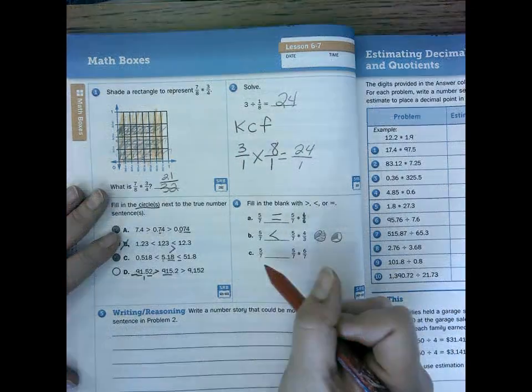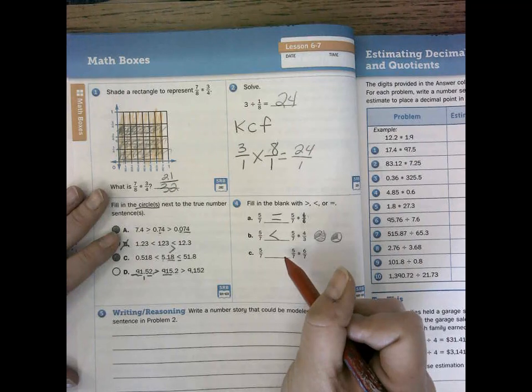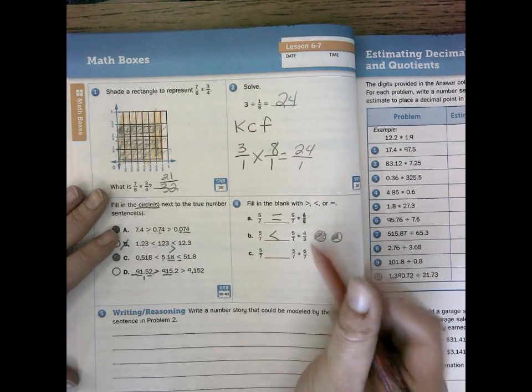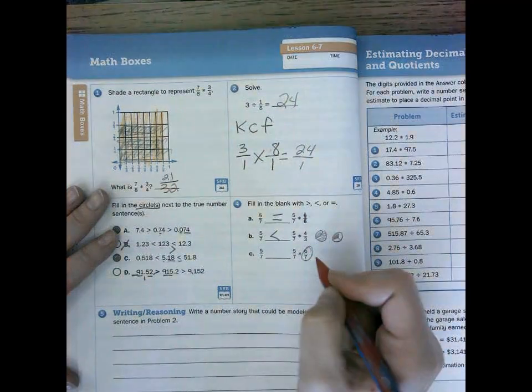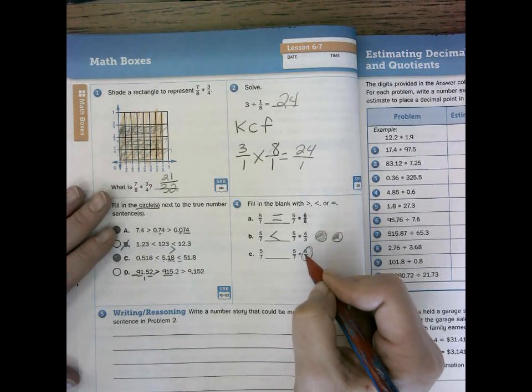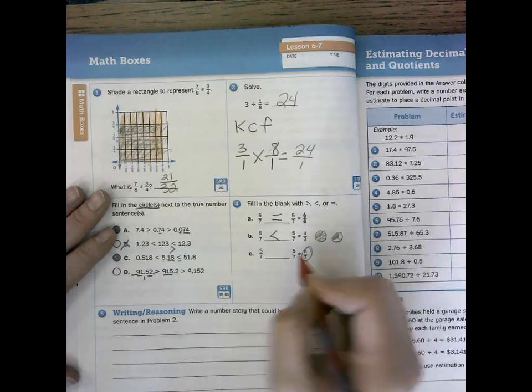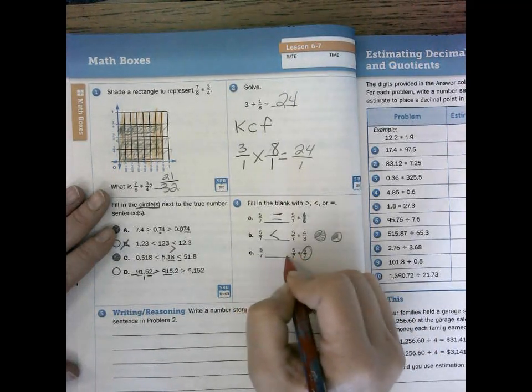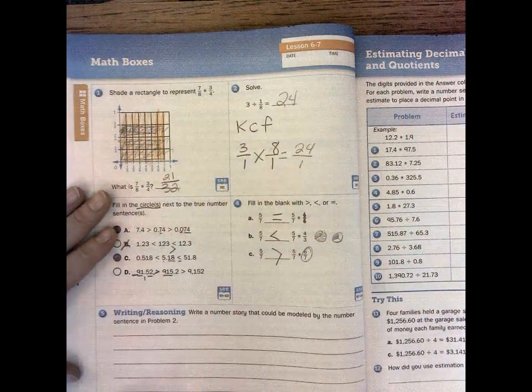Our final one, 5/7 is what to 5/7 times 6/7? 6/7 is less than 1. So if I multiply anything by less than 1, my product will be less than 1. So this means this is going to be greater.